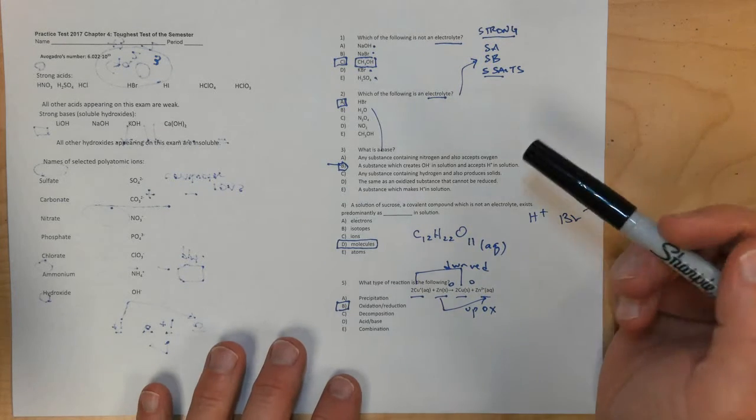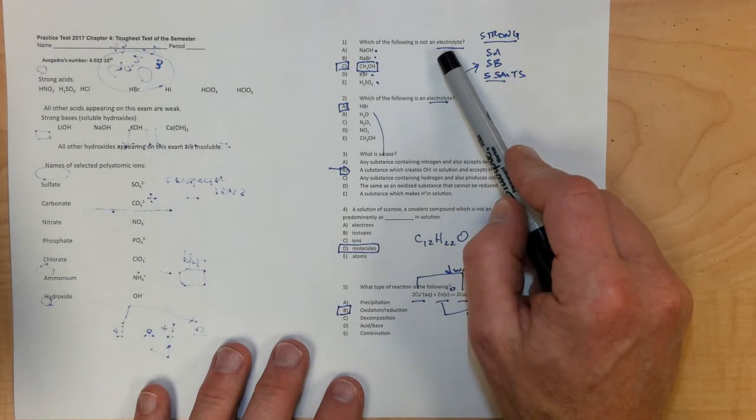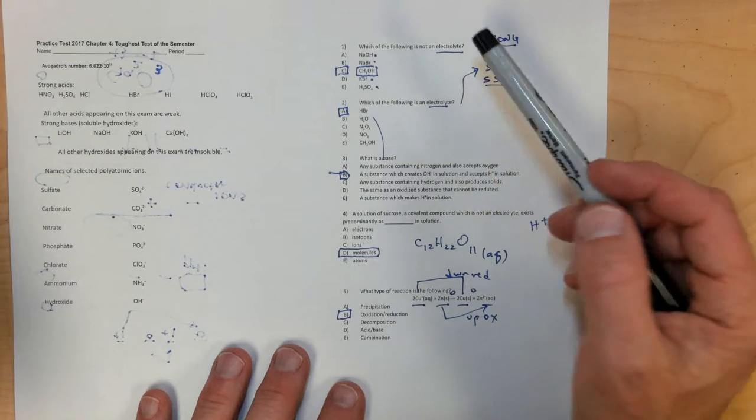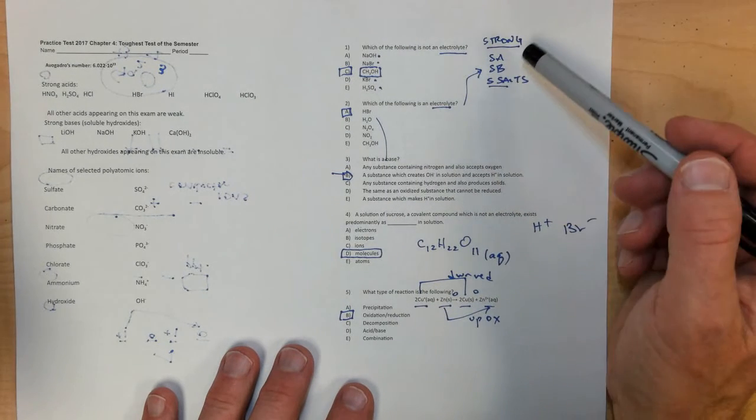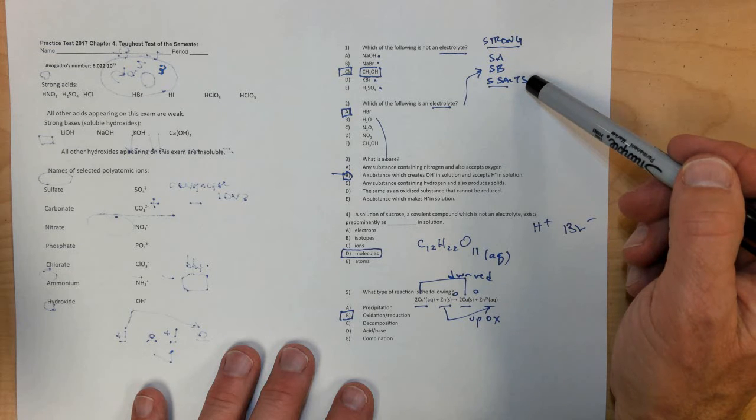So this is the first multiple choice portion of the practice test. Which of the following is not an electrolyte? So an electrolyte is something that's a good conductor of electricity, which includes the strong acids, the strong bases, and the soluble species that are ionic salts.